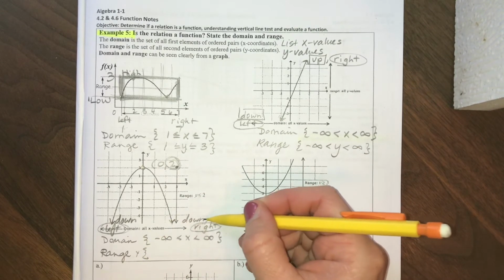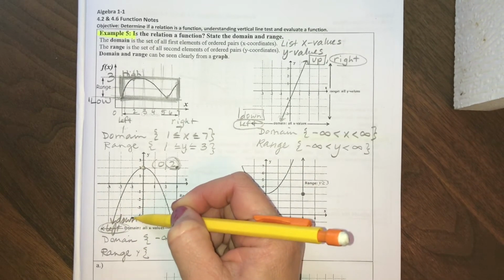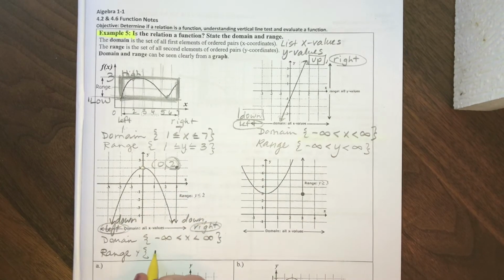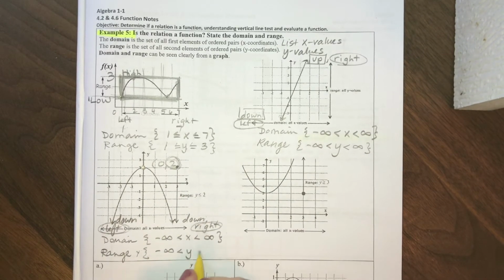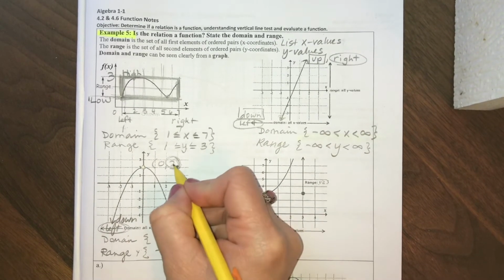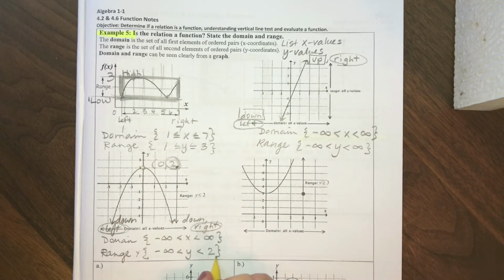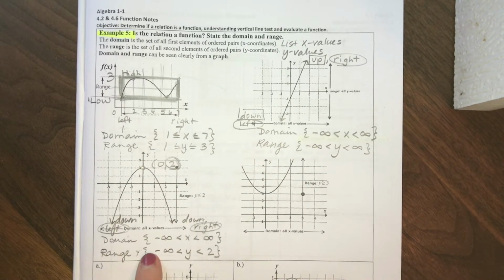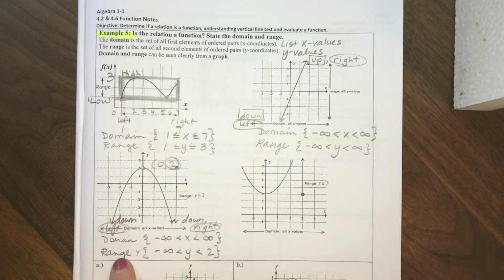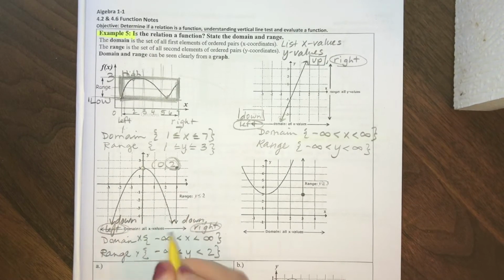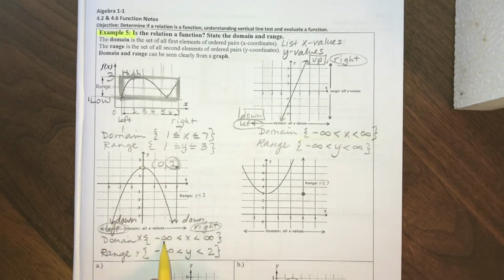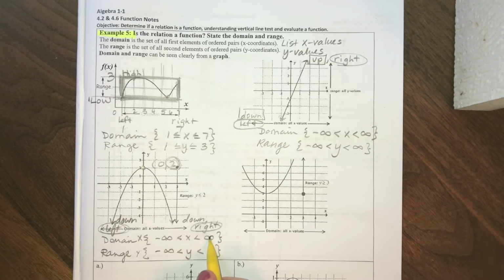And don't you notice here that we wrote that it's going to go down, down, down? That would be negative infinity as a low y value up to the highest y value at 2. So the y values are your range, and the x values are your domain. Left to right here in your domain, and low to high in your range.